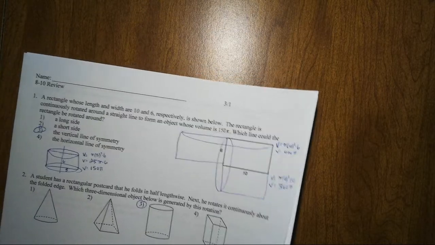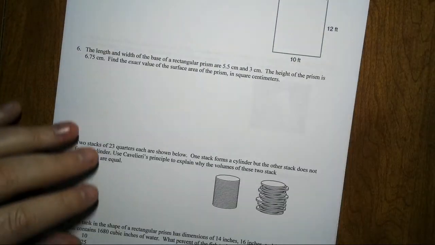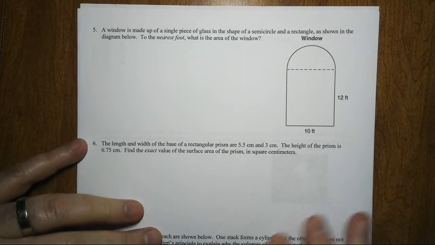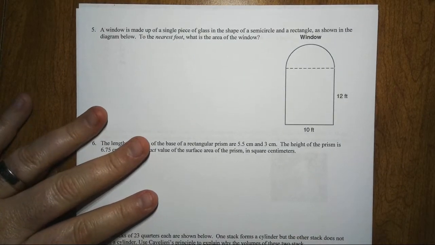Can't get a triangle, or can't get a rectangle out of that. All right, number 5, we got a window made up of a single piece of glass in the shape of a semicircle and a rectangle shown in the diagram below. Nearest foot, what is the area of the window?